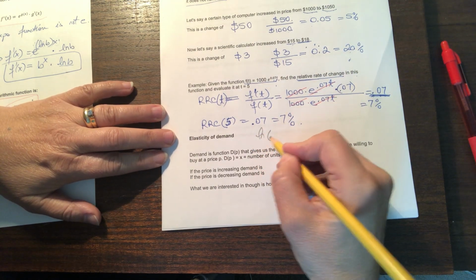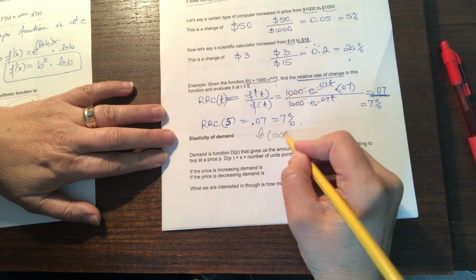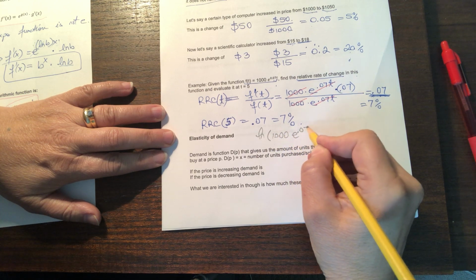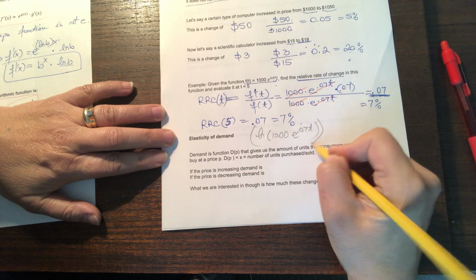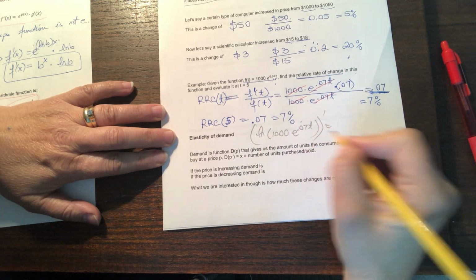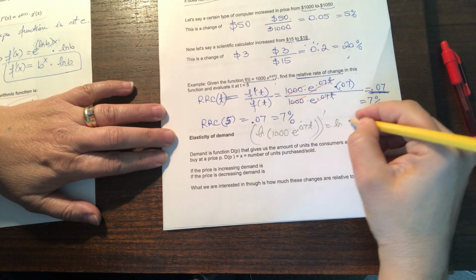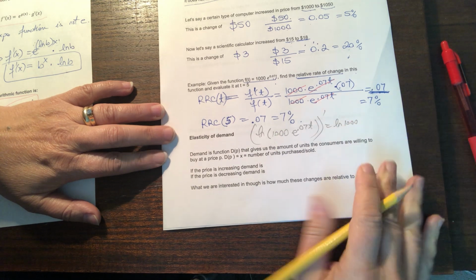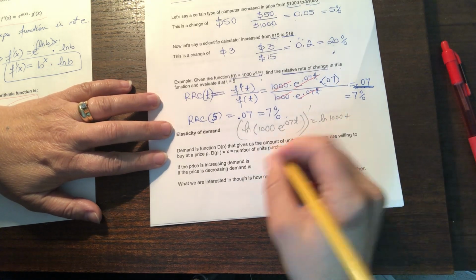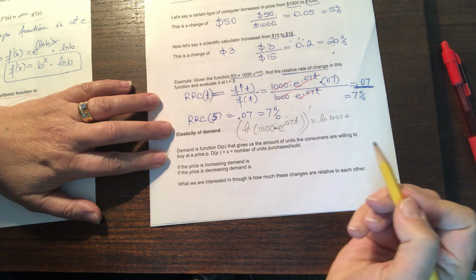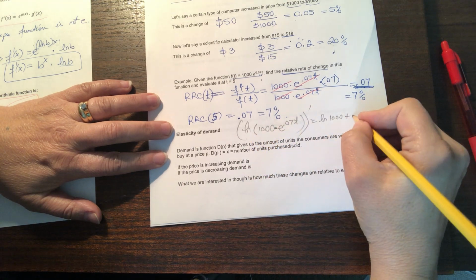So if you take the logarithm of that function itself first, and then take the derivative of it, well, what's ln of that? First of all, a log of a product turns into a sum of the logs.